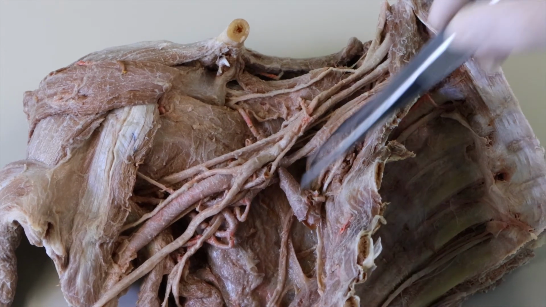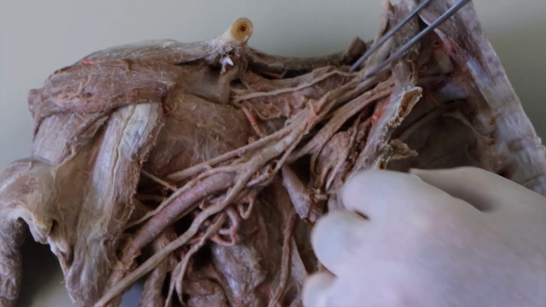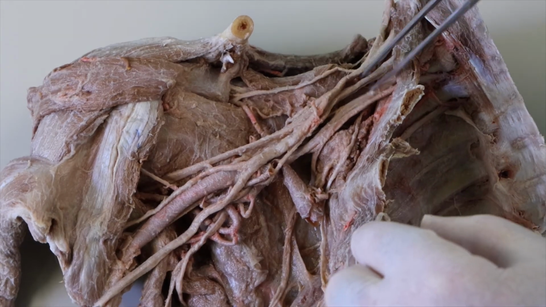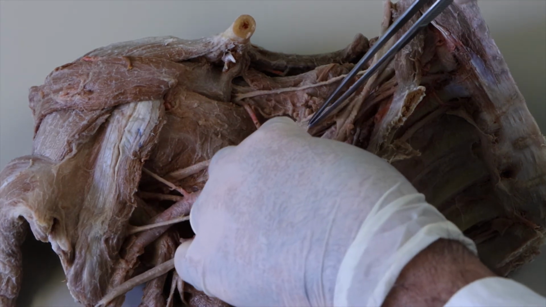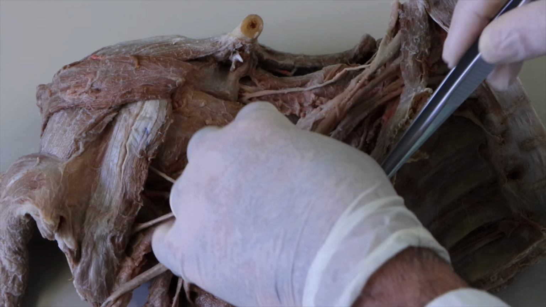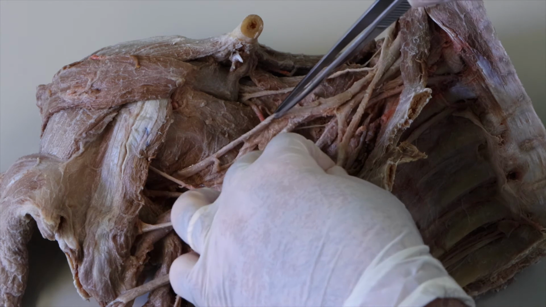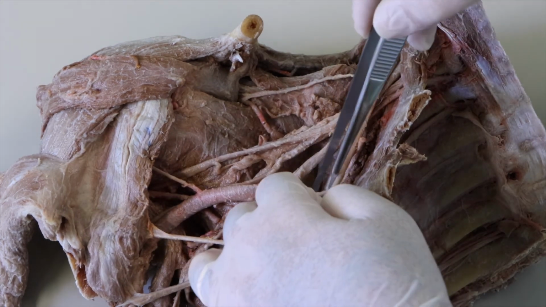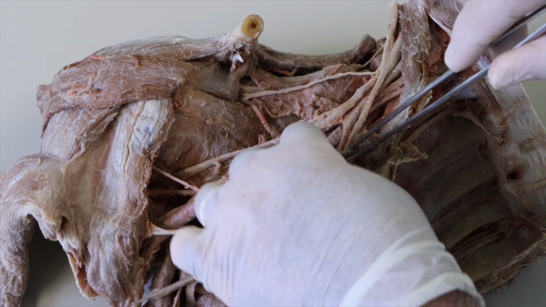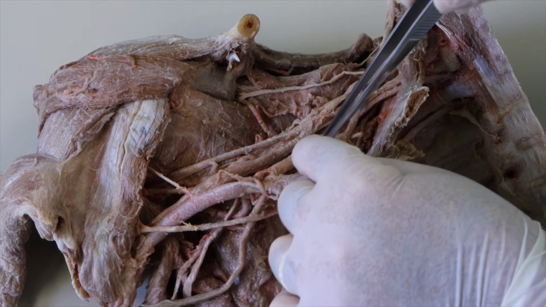And finally, the posterior divisions of all these trunks, superior trunk, middle trunk and inferior trunk, join together, forming the posterior cord. Just connected here. So here is the posterior cord.